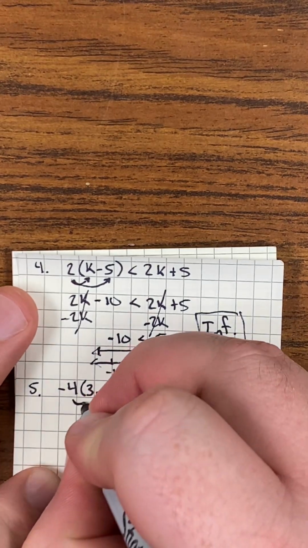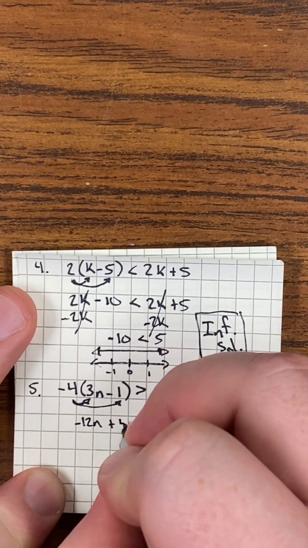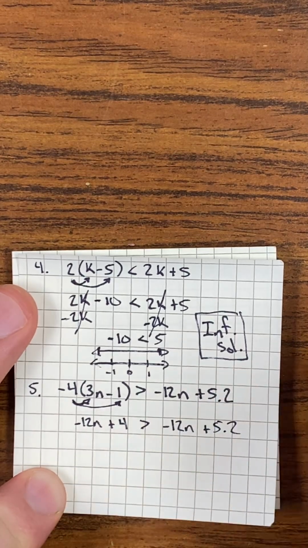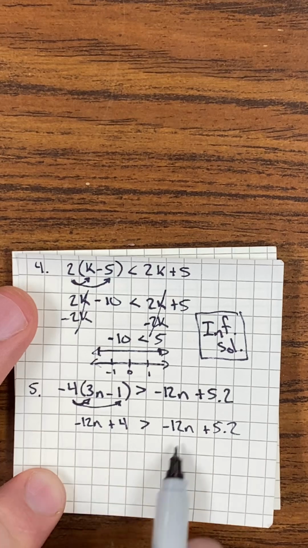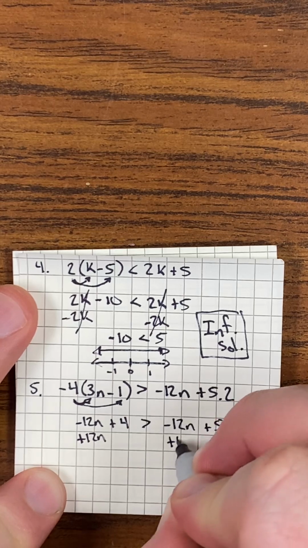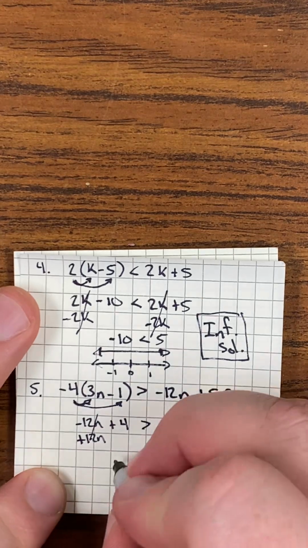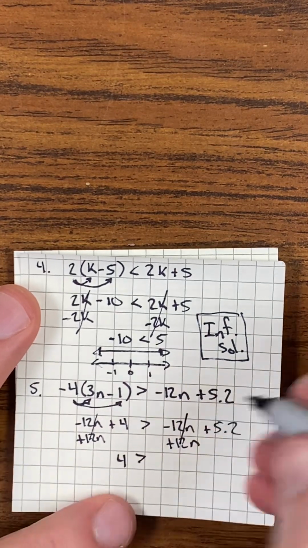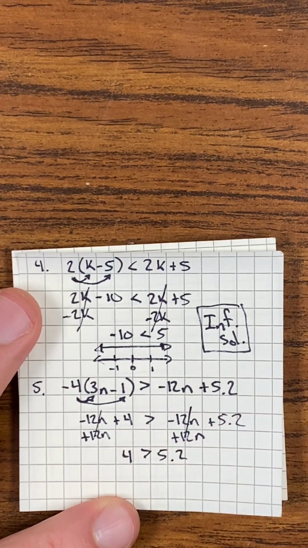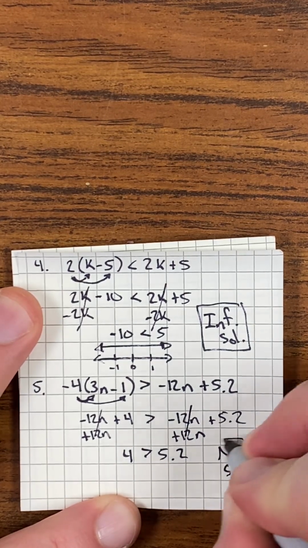Okay, next problem. Distribute the negative 4. This gives me negative 12n plus 4 is greater than negative 12n plus 5.2. Okay, for this one I need to get rid of the n on one of the sides, so here I have a negative 12, so I'm going to add 12, and then that means I need to add 12 to this side. When I do that, once again, both of these things get canceled. That's not always going to happen, but it just happens to work out this way. And now I get a statement that says that 4 is greater than 5.2, but that's not a true statement. So the answer here is no solution.